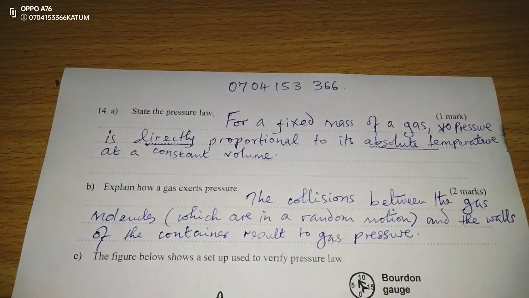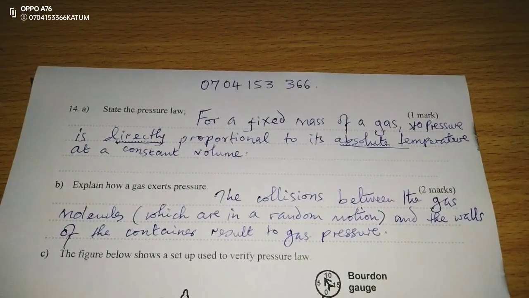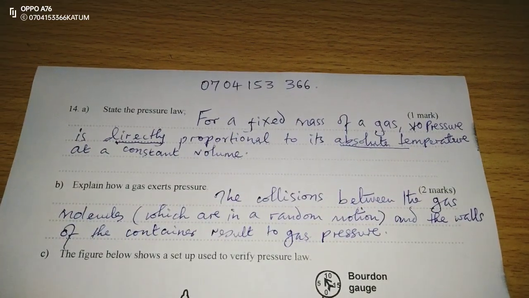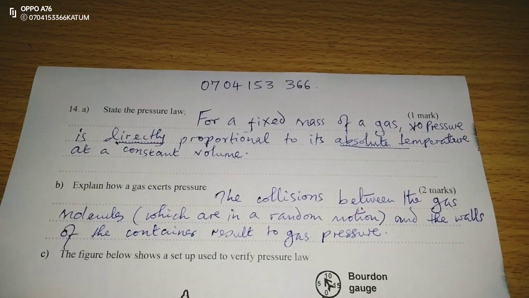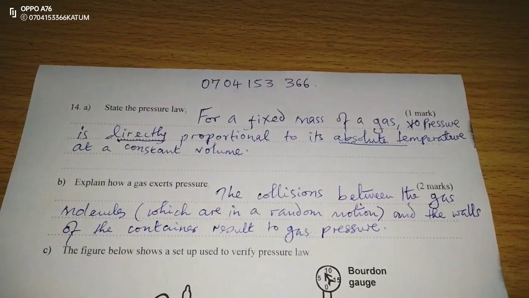So gas pressure is a result of collisions between the gas molecules, which are in random motion, with the walls of the container.